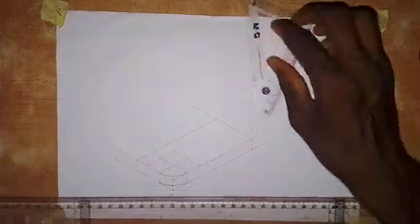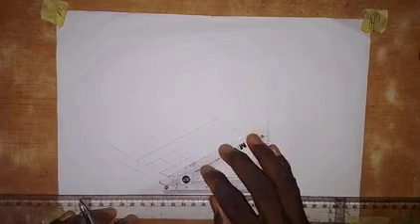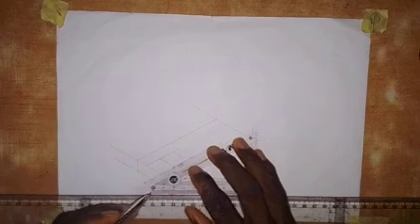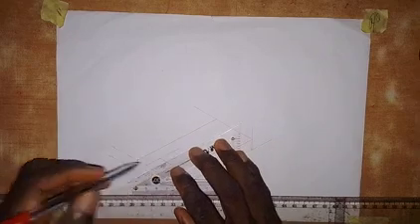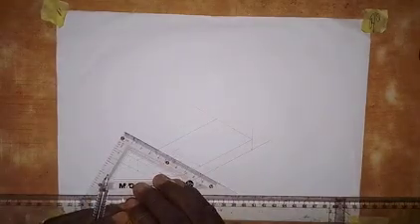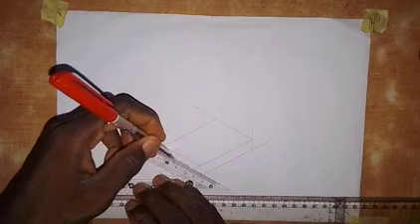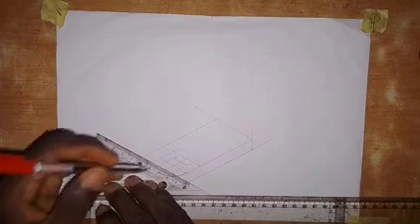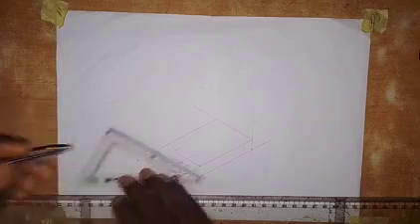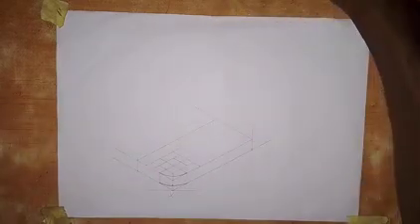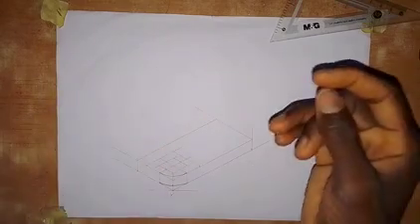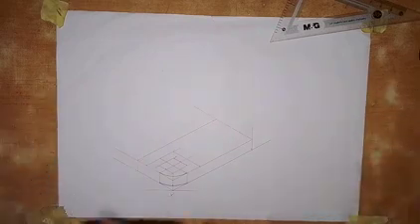Then we create an isometric square on this face here. So we create an isometric square here. So all right, so just take it easy. Okay, then we have this. All right, so then if you look at this square that we have here, it is very small, so it may not be convenient for us to use the French curve. So what I will just do is this.